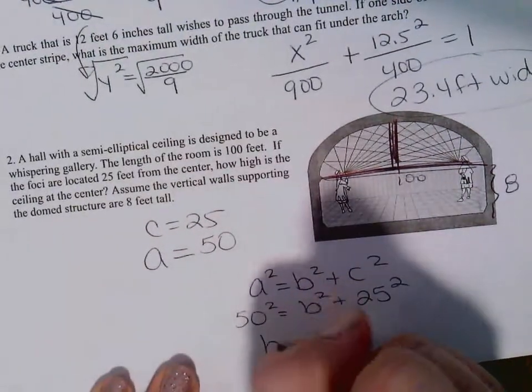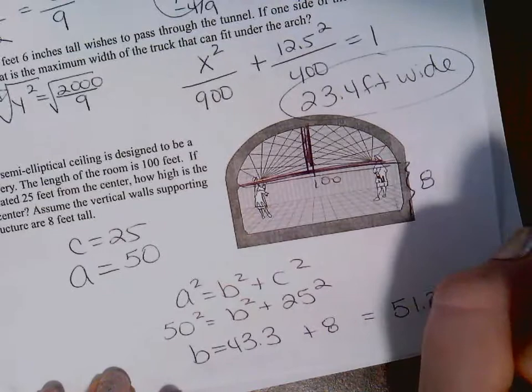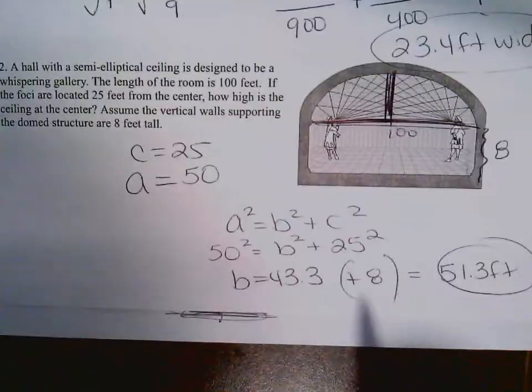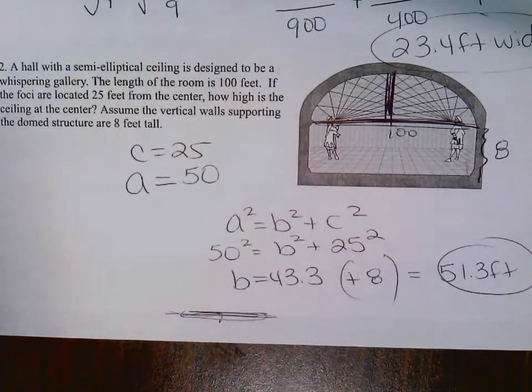So I got that B was 43.3 and then I need to add 8. So the total ceiling height, 51.3 feet. I just said in parentheses 8. B by itself is 43.3.